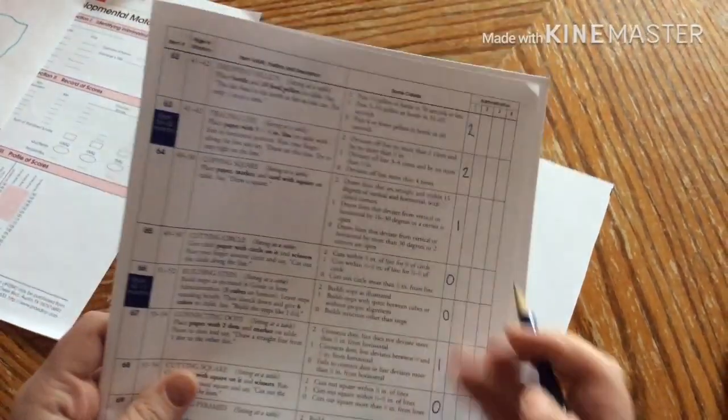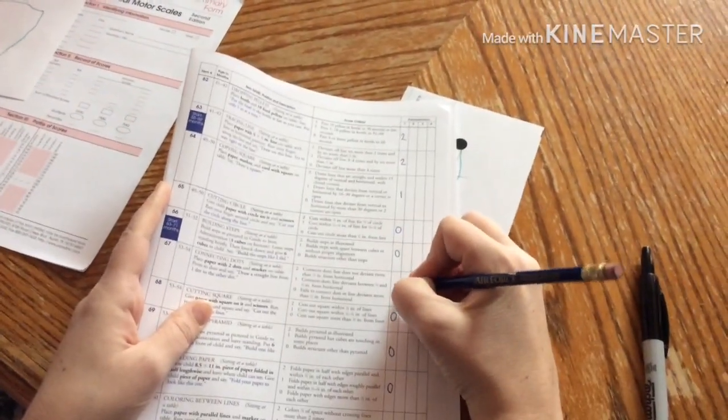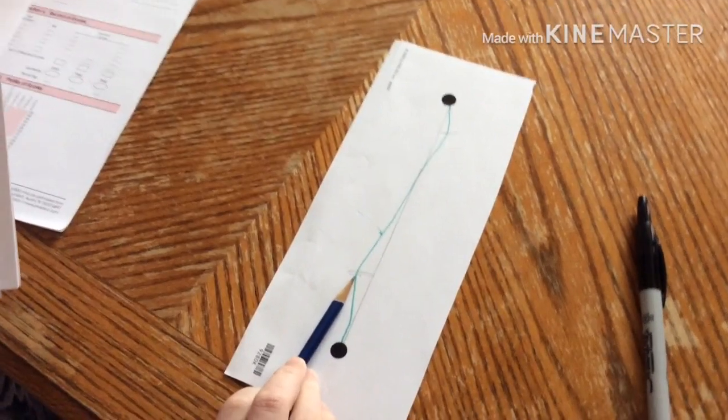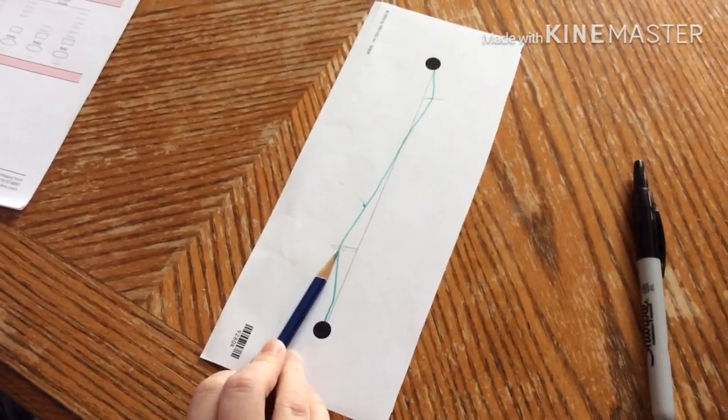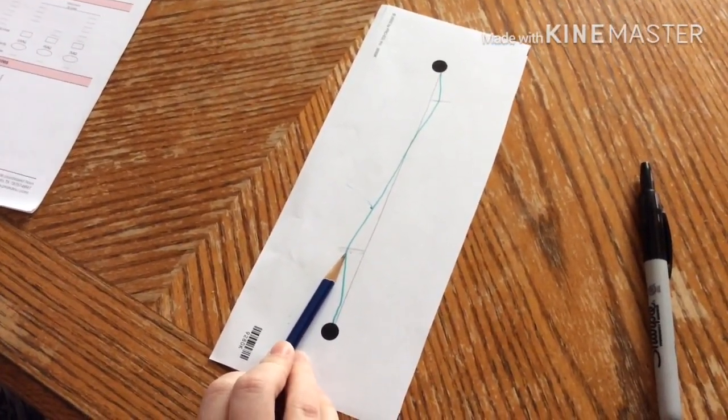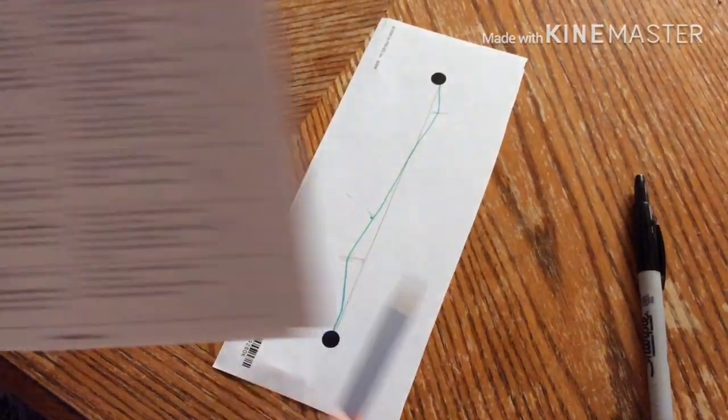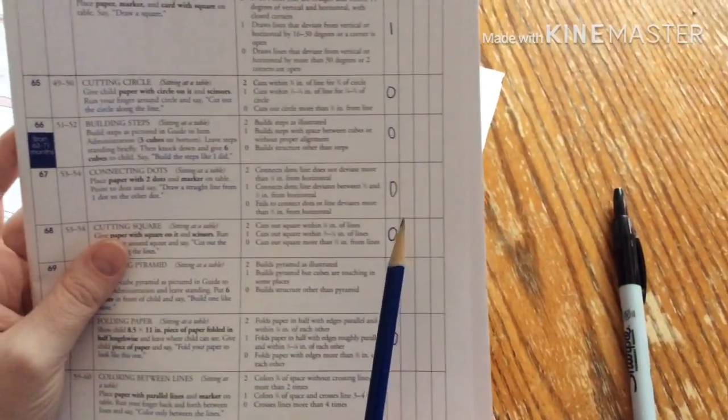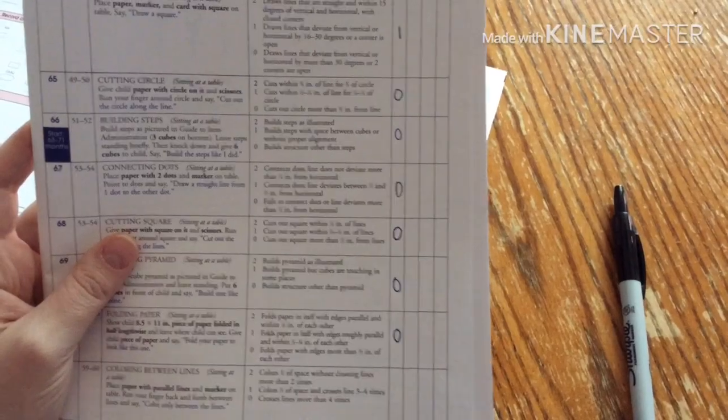So we can mark it as a 0 if we think that's over. I don't have a ruler with me right now to do that. Or I could give her the 1. I don't think it will make that much of a difference because it would only be 1 extra point on her score.